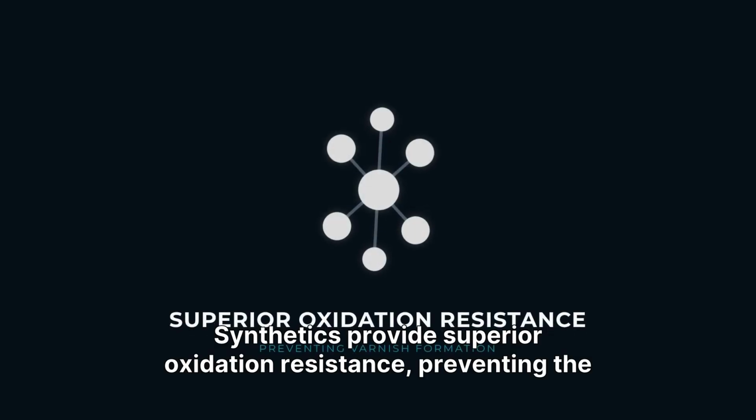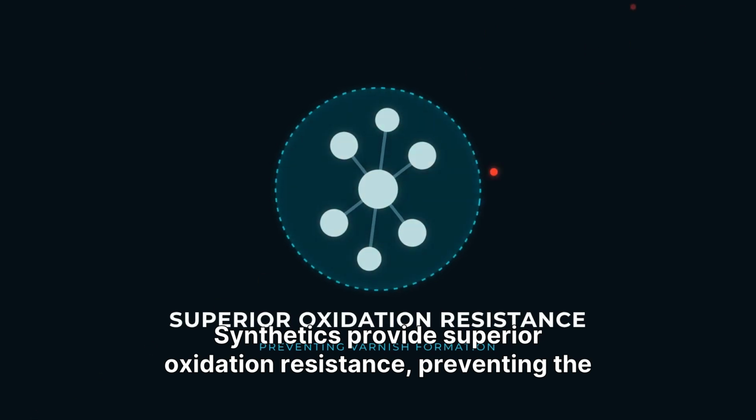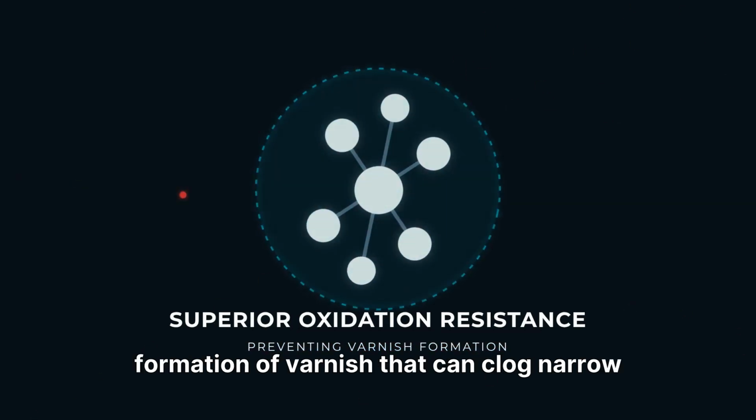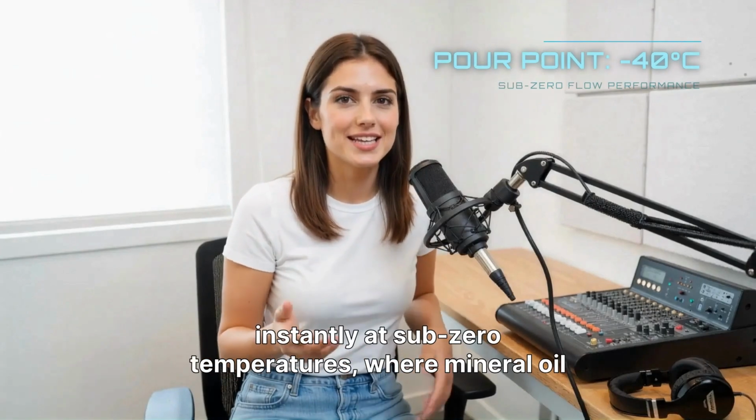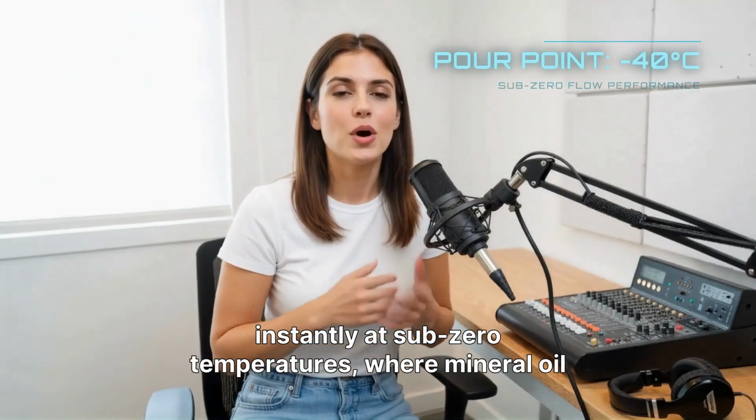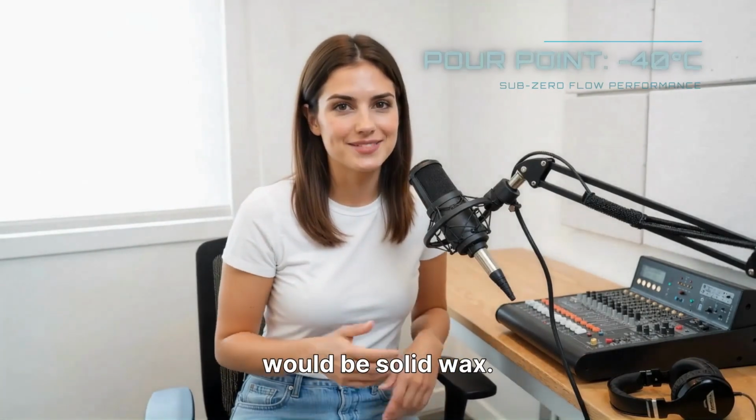Synthetics provide superior oxidation resistance, preventing the formation of varnish that can clog narrow oil passages. Their exceptional pour point means they flow instantly at sub-zero temperatures, where mineral oil would be solid wax.